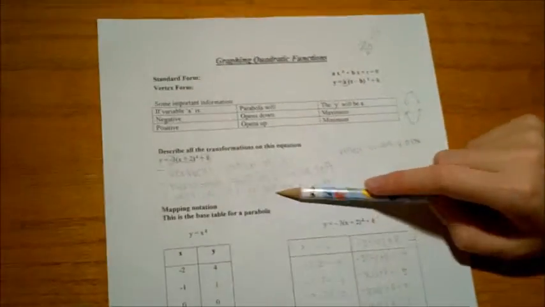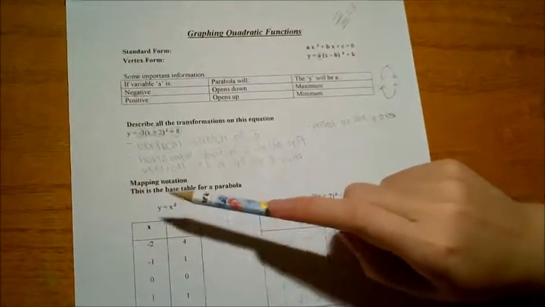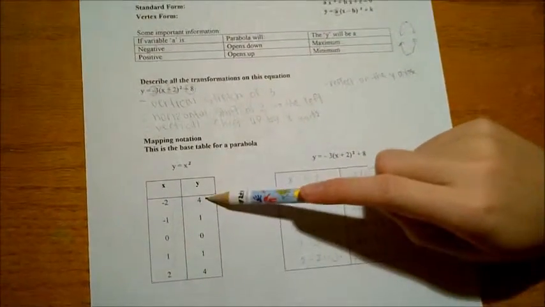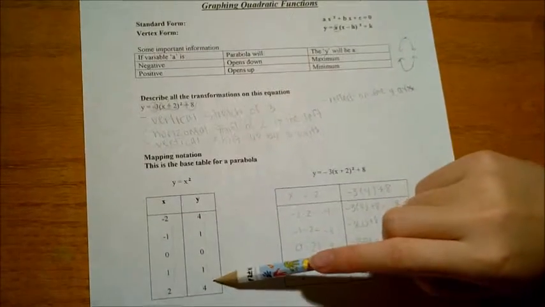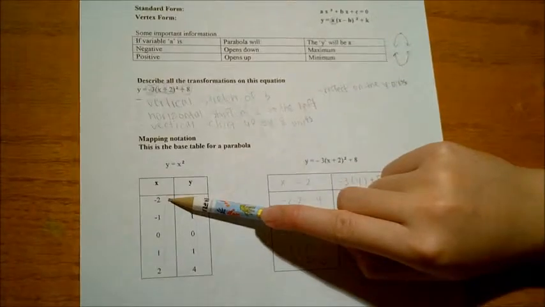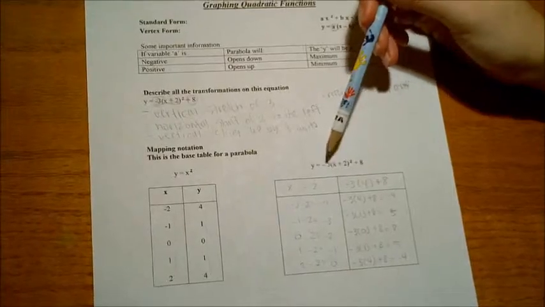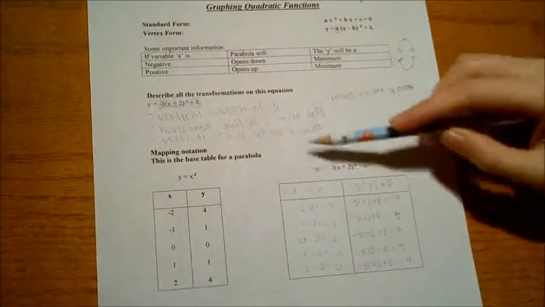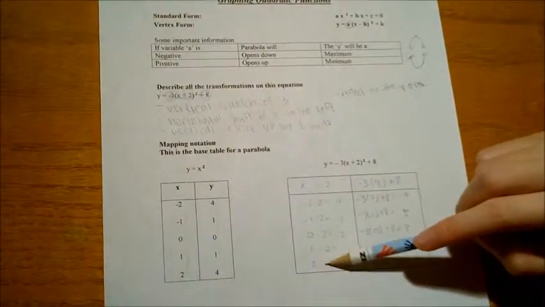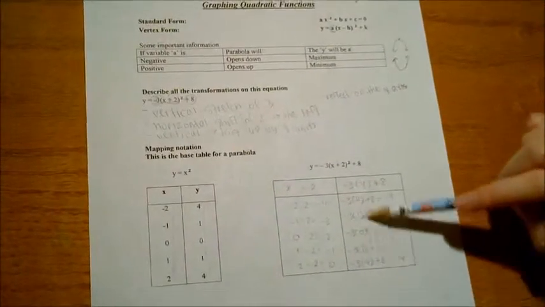Okay, now we're moving on to mapping notations. The base graph of a quadratic function is y equals x squared. These are all the base values of x, and these are all the base values of y. Make sure you memorize these, because you will need to know these numbers to make any sort of function. Over here, we're using the same function as in this question. We took all the base numbers of x and put them here, and all the base numbers of y and put them in the brackets.